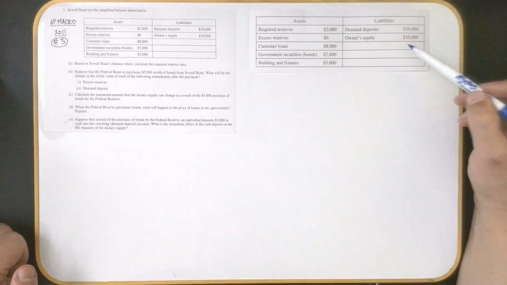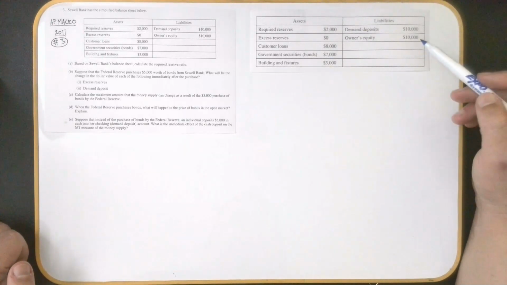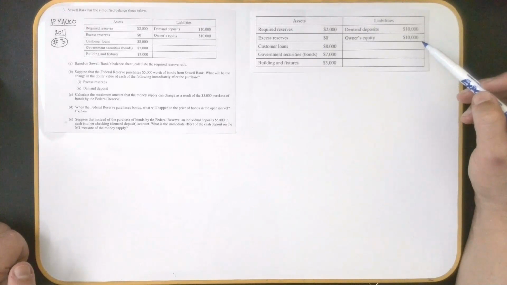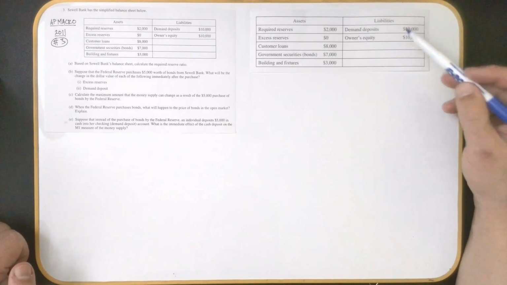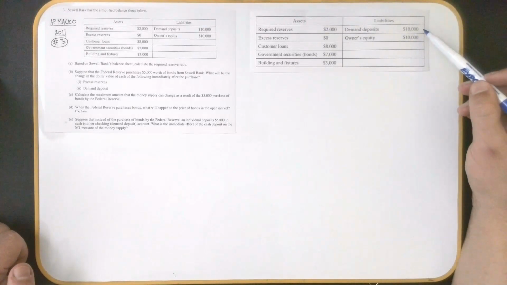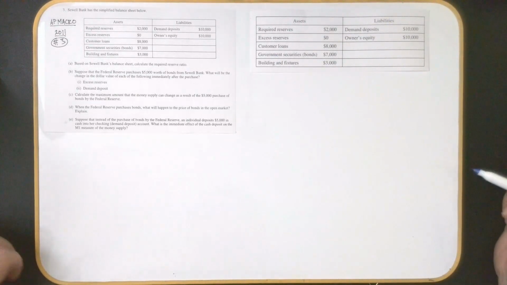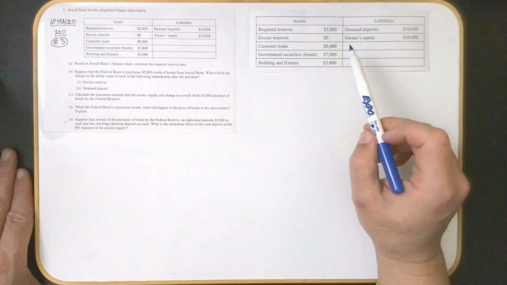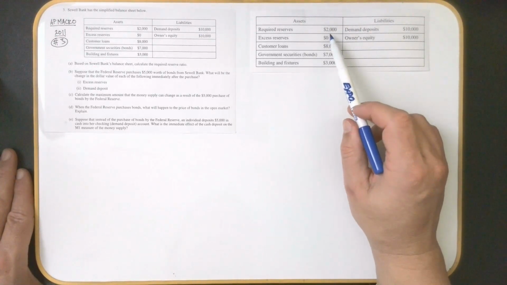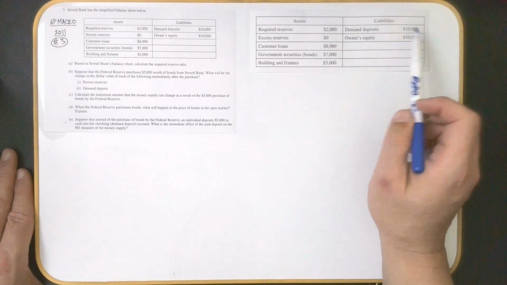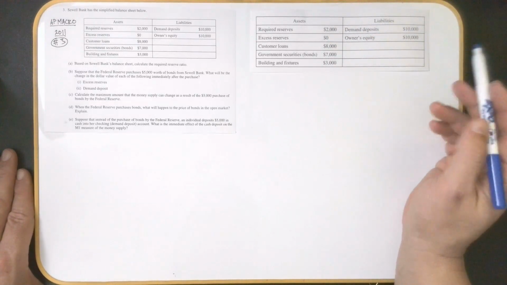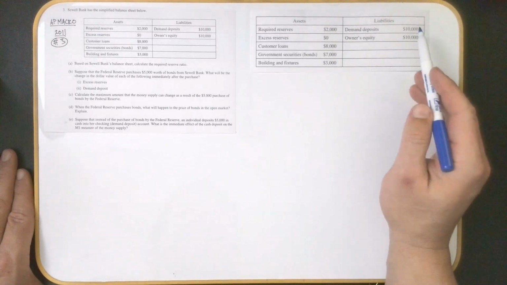Okay. Now don't let the owner's equity throw you. That's money he would owe, but that's not a part of demand deposits. Just focus on that part. But the list still has to add up. So if we could, even before we even check the questions out, you should be able to notice right away your required reserves. The reserve ratio is going to be 2,000 over 10, or 2/10 or a fifth, or 0.2, 20%. We already got that figured out.